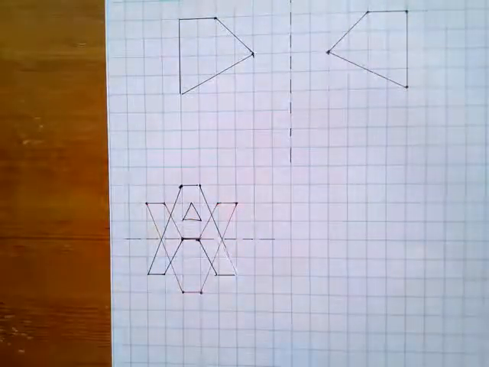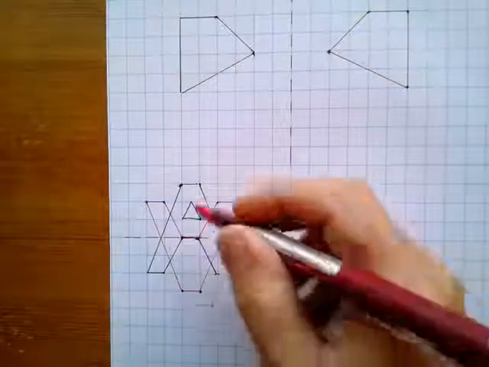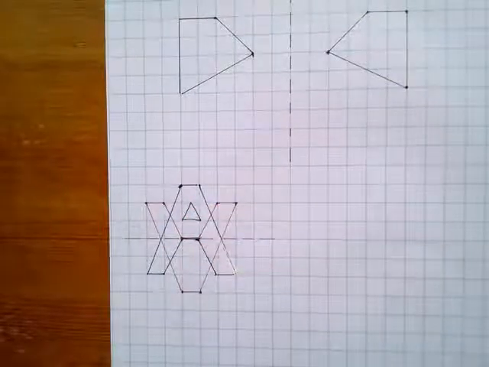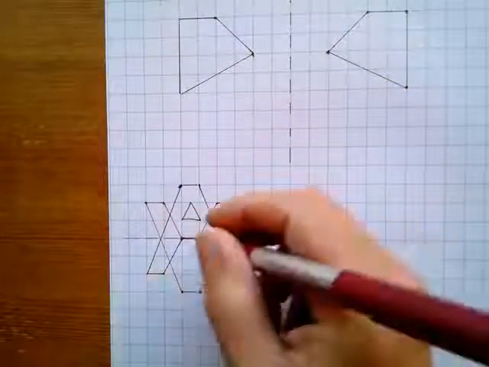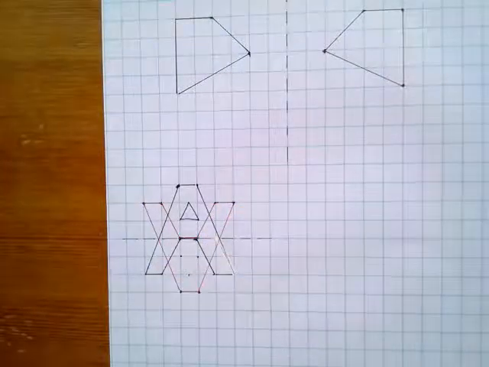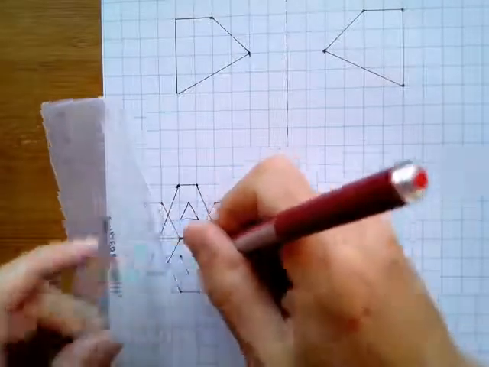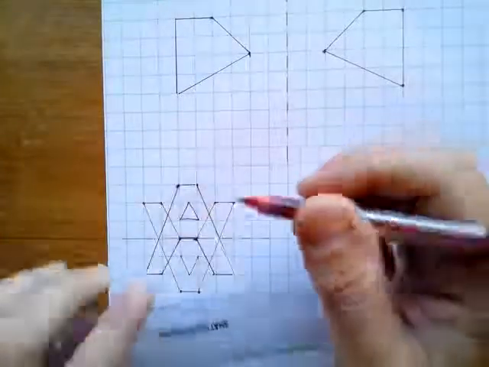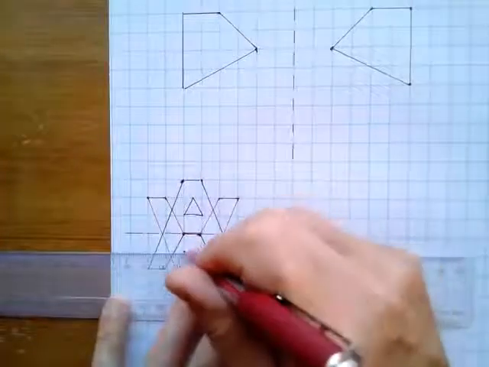So all I've got to get right now is the whole of the A. And you can probably do it just from looking at it. But it's obviously going to go here, here, and here like that. If you can do it by looking at it, don't feel you've got to measure. That's just to get a basic idea.